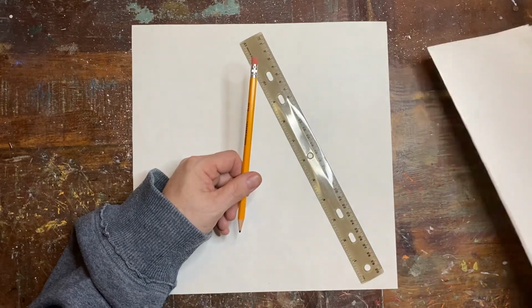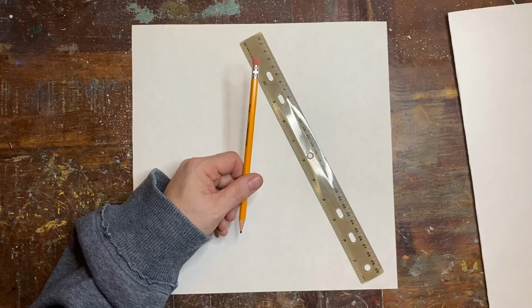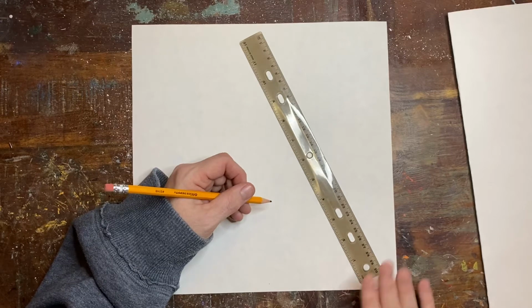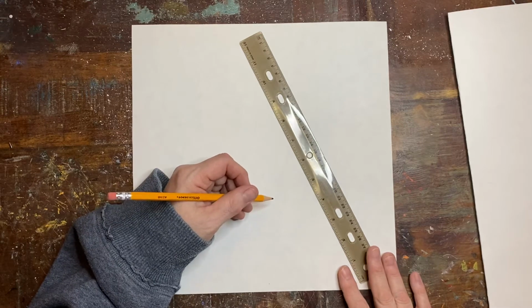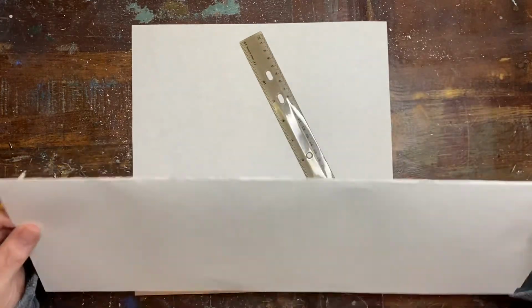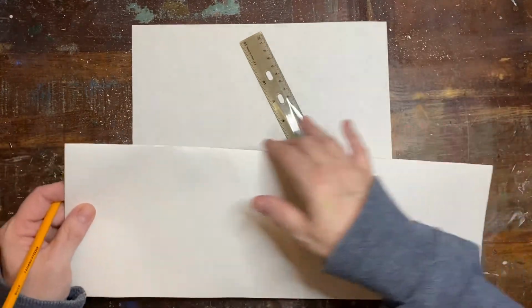and we need a straight edge also that's longer than 12 inches. So you could use our 18-inch ruler, or for today's purposes, I'm just going to use a straight edge of this piece of paper.